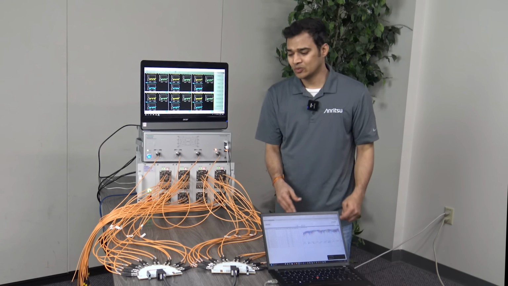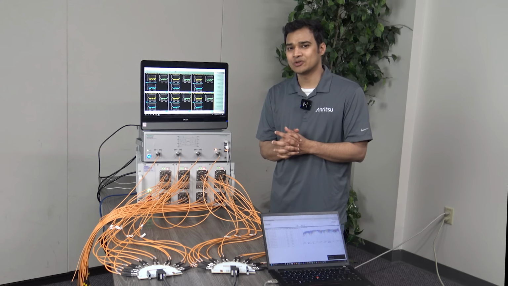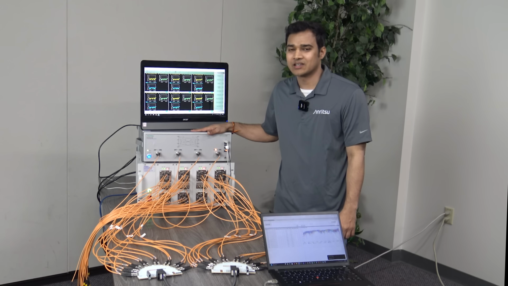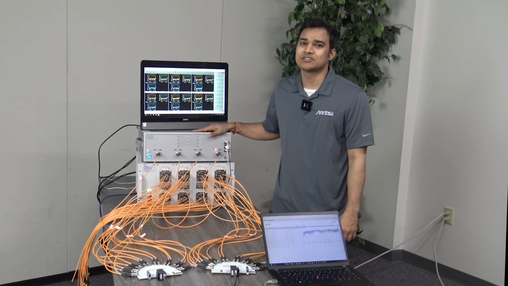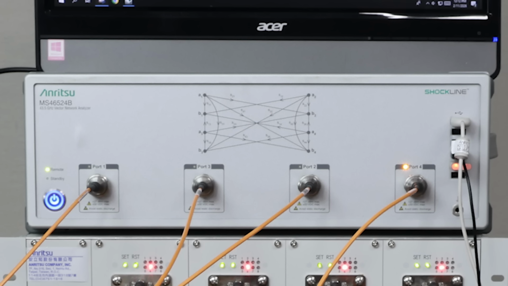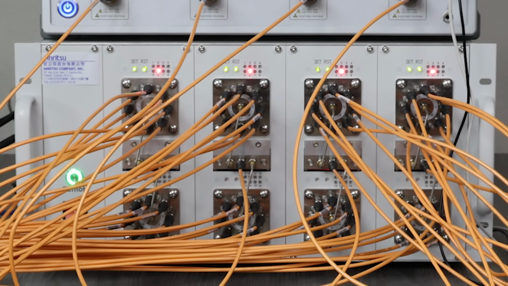Now, to solve this problem, we have come up with our automated scalable multi-port solution. It essentially consists of 3 integrated components. The first one is our 4-port MS46524B ShockLine VNA. It can go as high as 43.5 gigahertz. The second is a switch matrix. This is a 1 to 16 switch matrix, meaning it can give us access to a total of 64 ports.